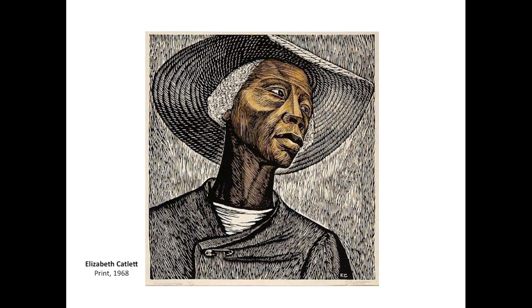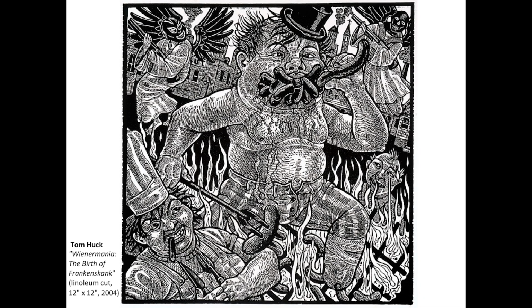Another line network, hatching, is drawing a series of parallel lines to create shading effects. You see that in this Elizabeth Catlett print, where she uses a series of undulating parallel lines to create space, depth, and detail in this image. Or cross-hatching, a series of crossed parallel lines which aids the artist in creating depth, detail, or even accurate representation, as you see in this St. Louis, Missouri artist Tom Huck's linoleum cut print.